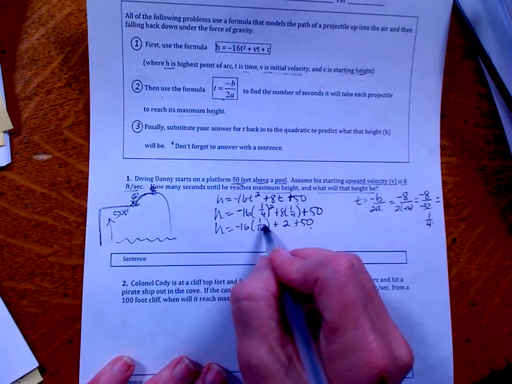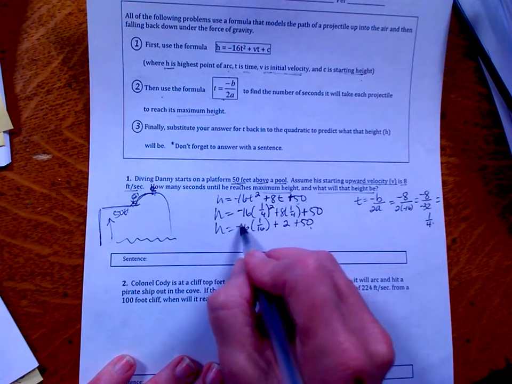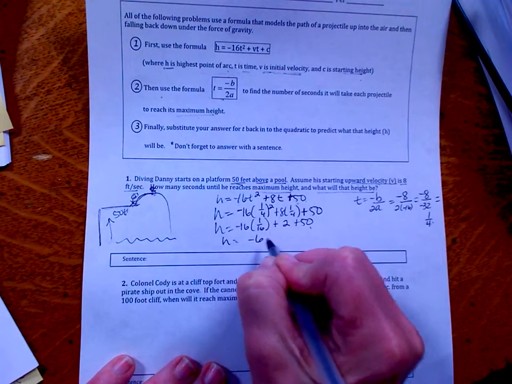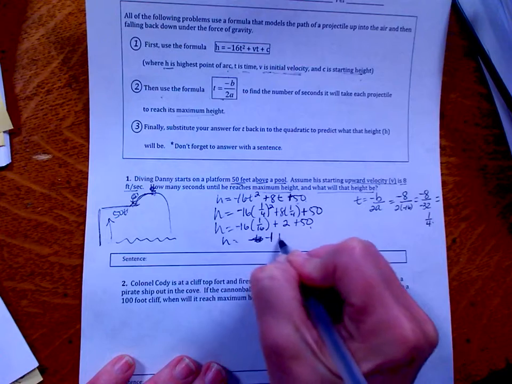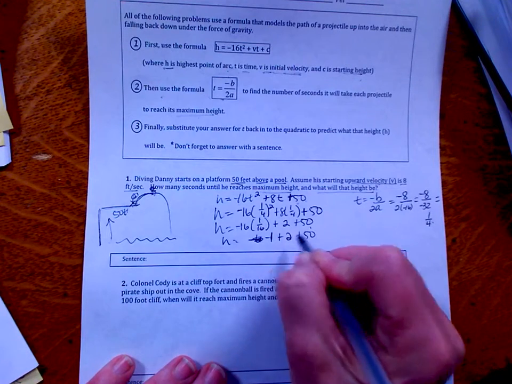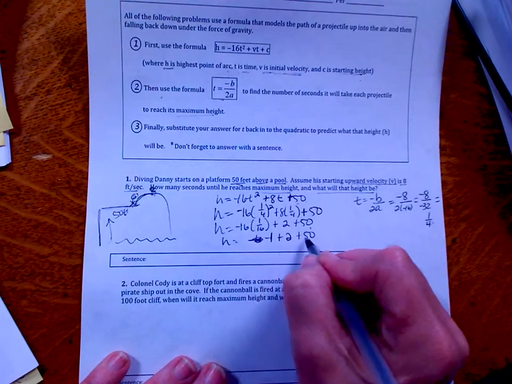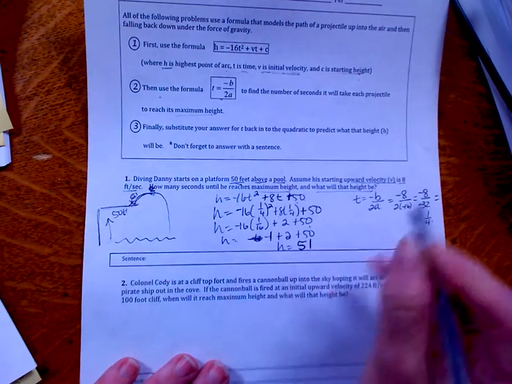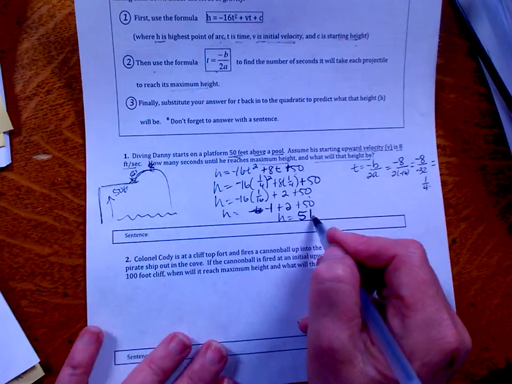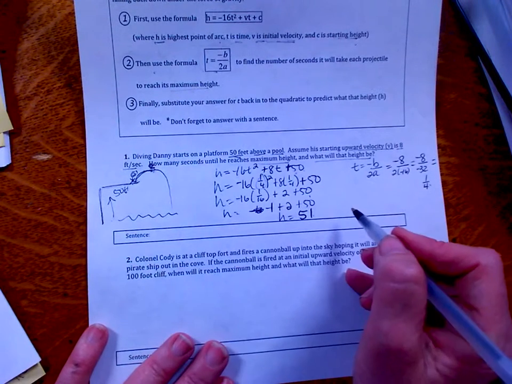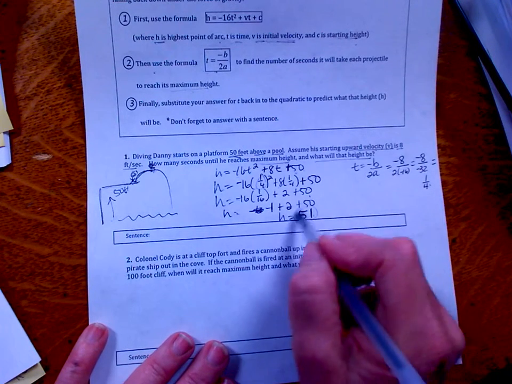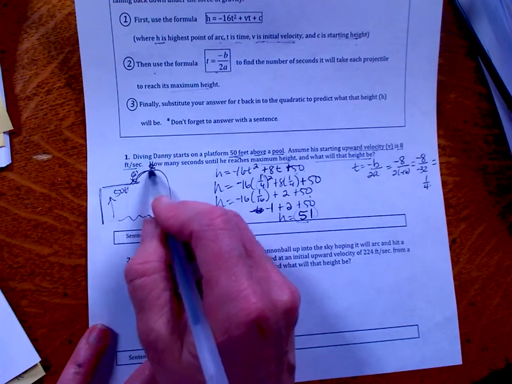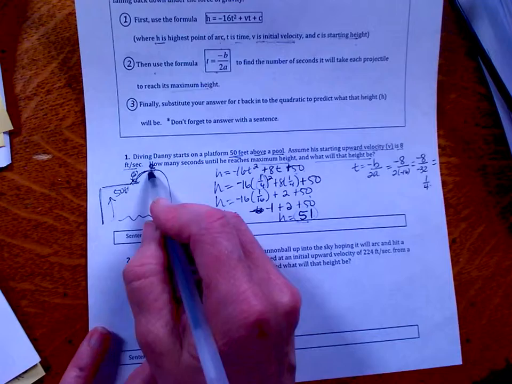Okay, now negative 16 and 1/16. These 16s cancel, and that's going to be a negative 1. Negative 1 plus 2 plus 50. So negative 1 plus 2 is 1, plus 50, so that's going to be 51. Okay, so what that means is at 1/4 of a second, his max height is 51 feet. Meaning he started at 50 feet already, so when he bounced off, he went up 1 foot.